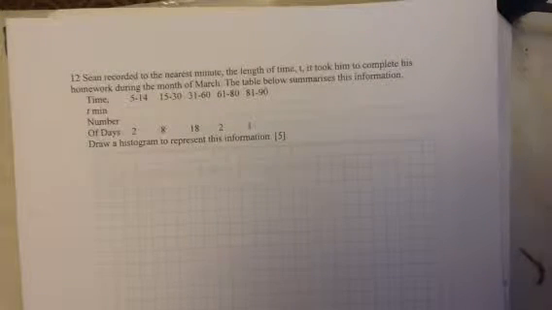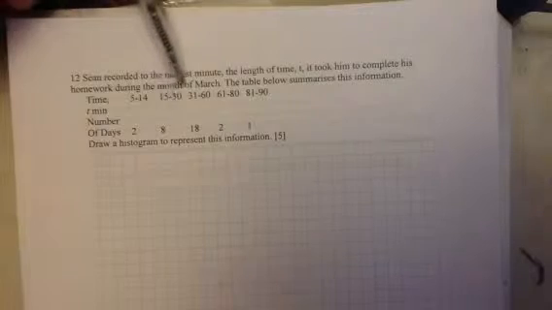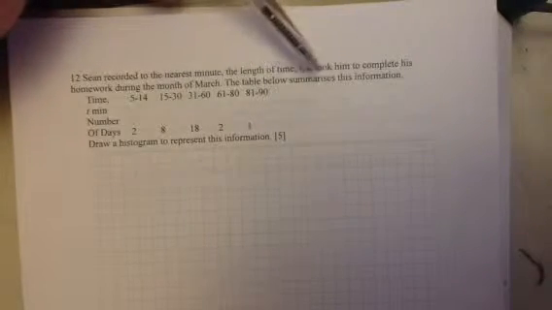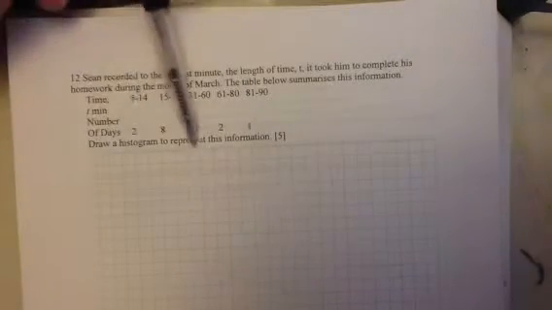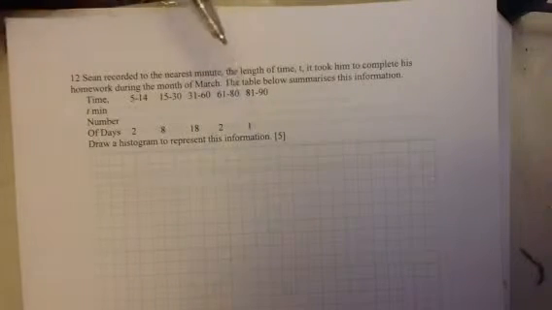Okay, so in this question, Sean recorded to the nearest minute the length of time t it took him to complete his homework during the month of March. The table below summarises this information: time t minutes, number of days. Draw a histogram to represent this information.